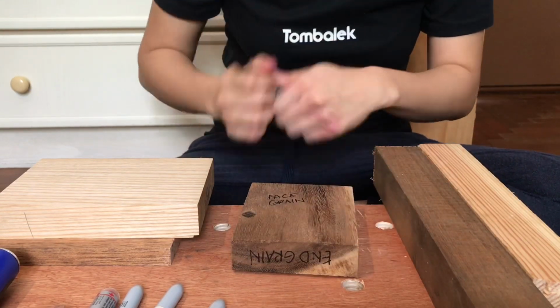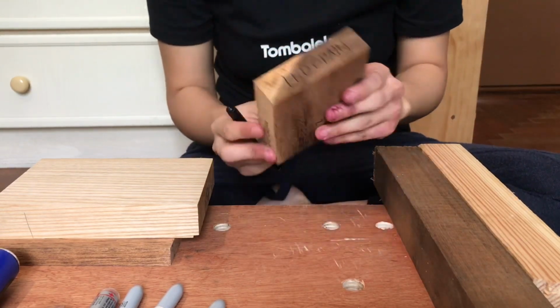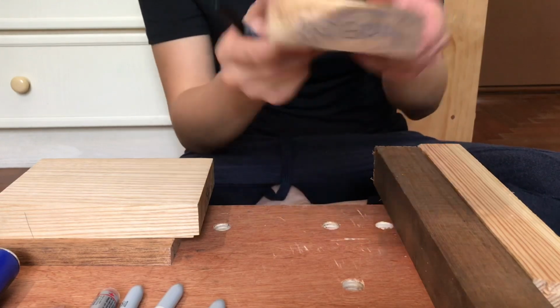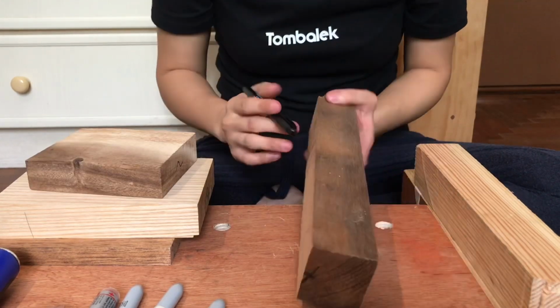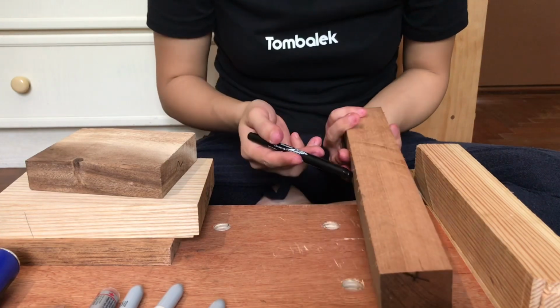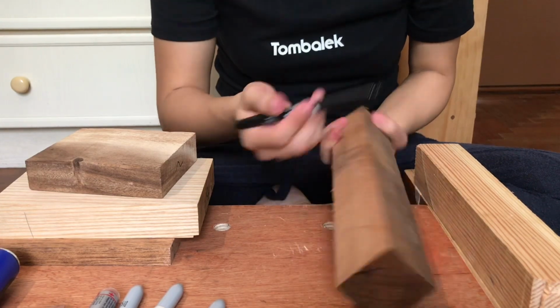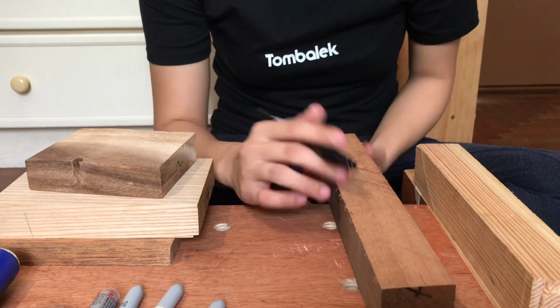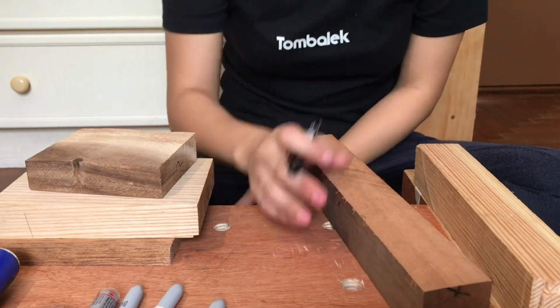For something rectangular shaped like this, when you've got stock that's been squared up this way, you then just have the face grain, and the side grain would be interchangeable.